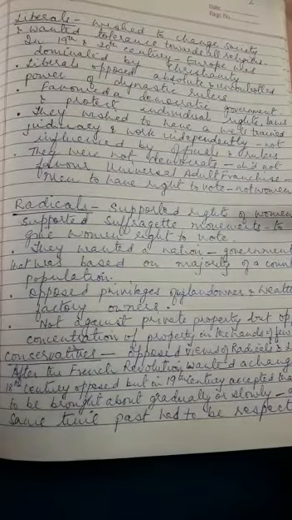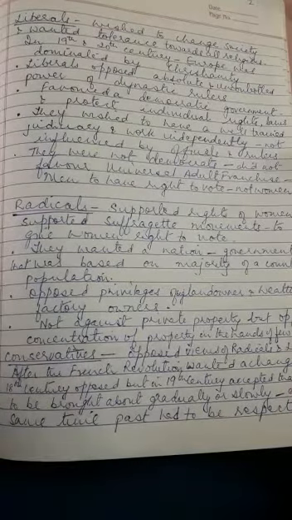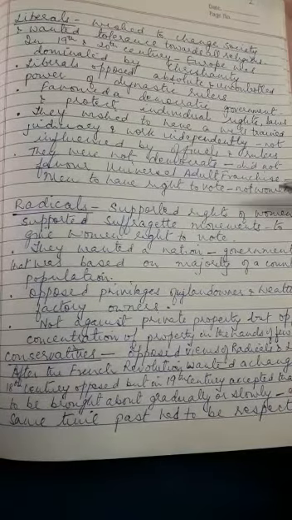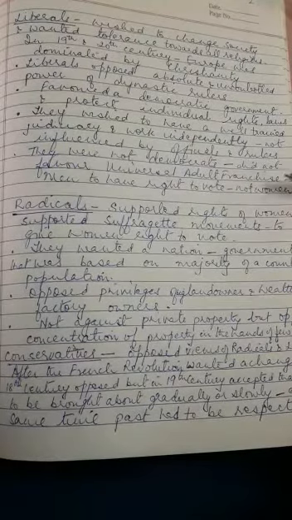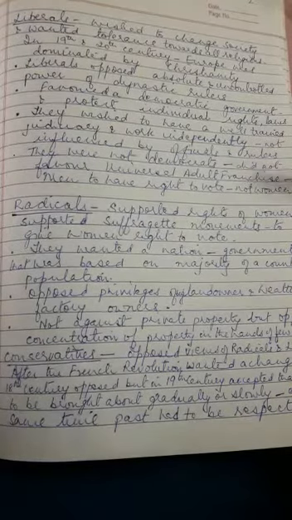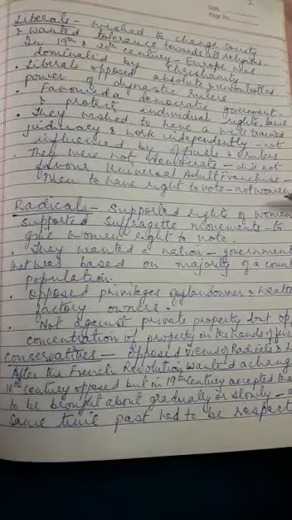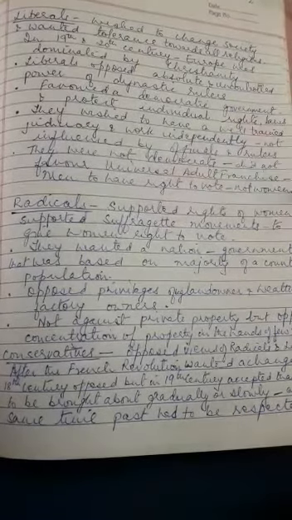Why? Because they did not support women's right to vote. They only wanted the men folk. They only wanted the men to have the right to vote only. So these were the ideas, or these were the thoughts, that these liberals possessed. Now we take up what ideas did the radicals possess.